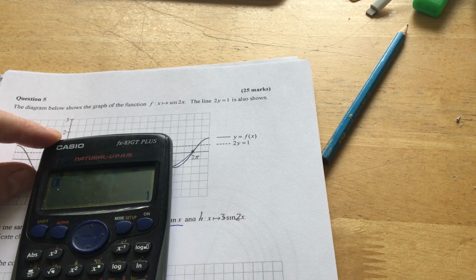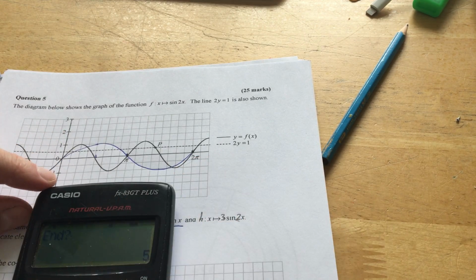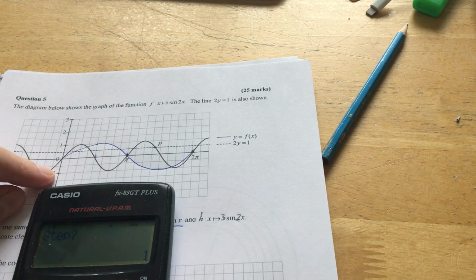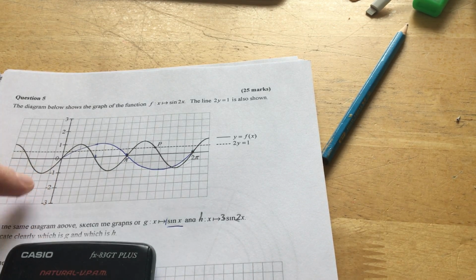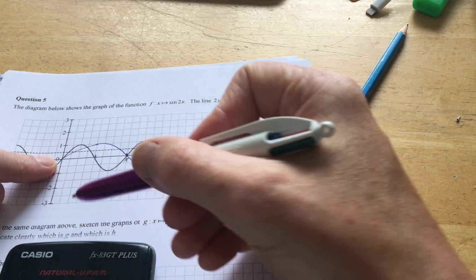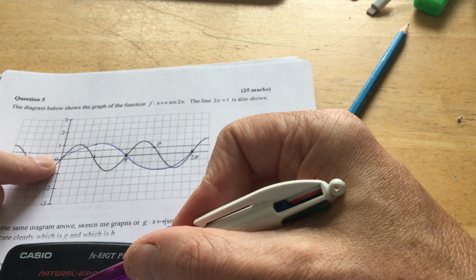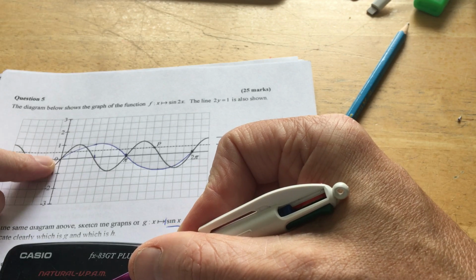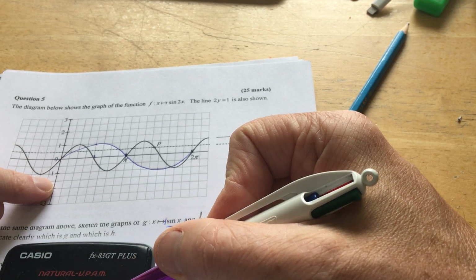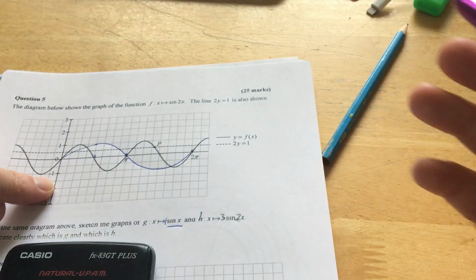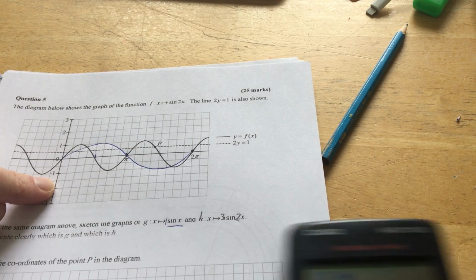You want to start at 0, you want to end at 2 pi, and maybe go up in steps of pi over 4. Then you can see 0 is 0, and 1.5 pi would give you 1. It's another way of doing it if you were stuck.